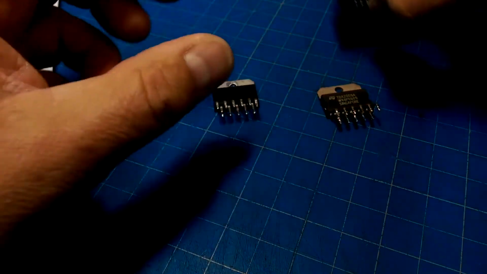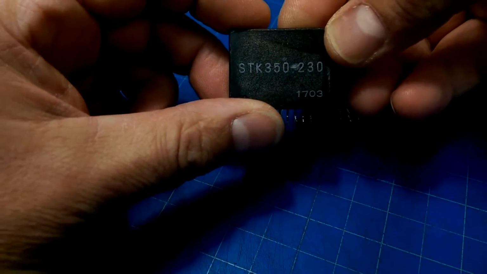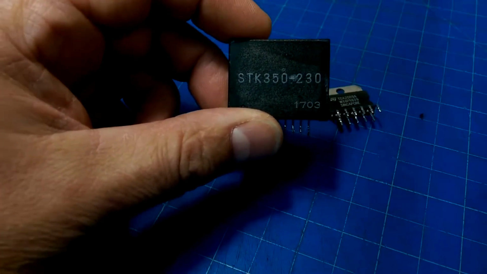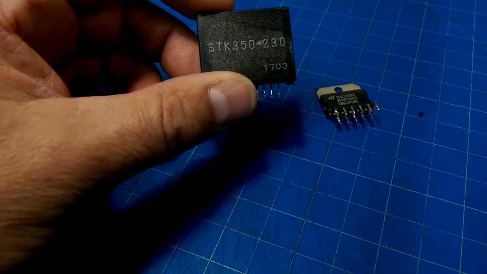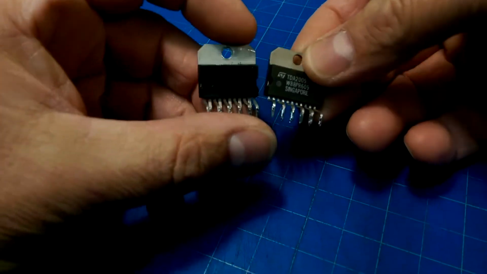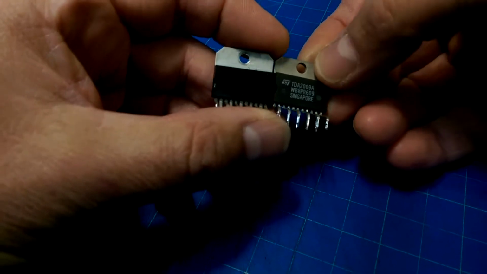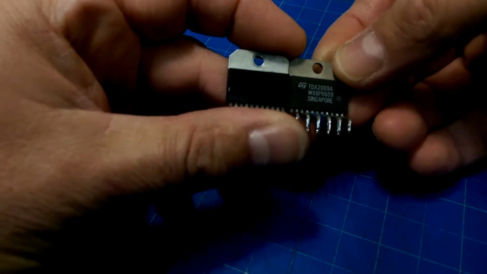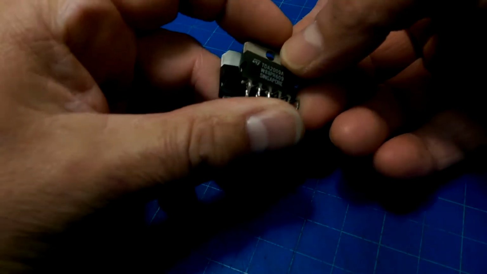I have an STK 350-230, and that I can find a data sheet on. And a couple of these. These are TDA 2009As, and a TDA 7269. I found data sheets on those.